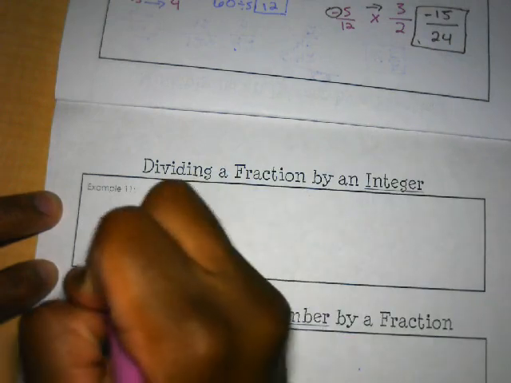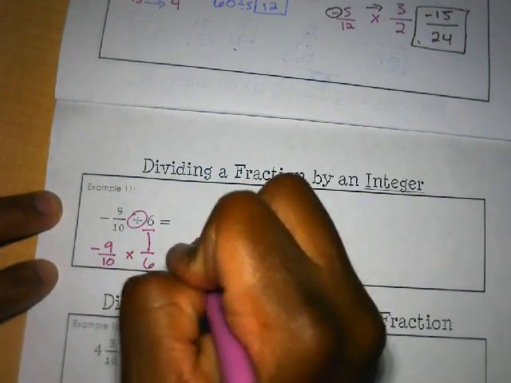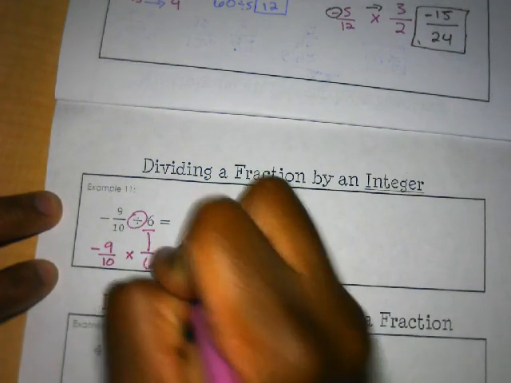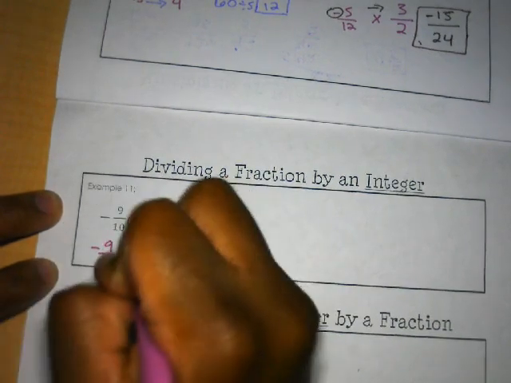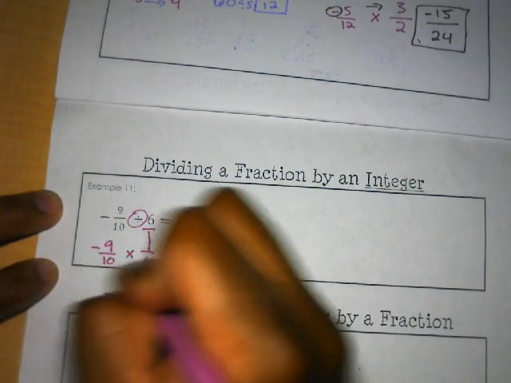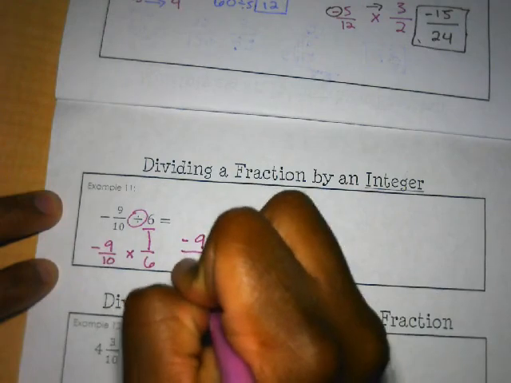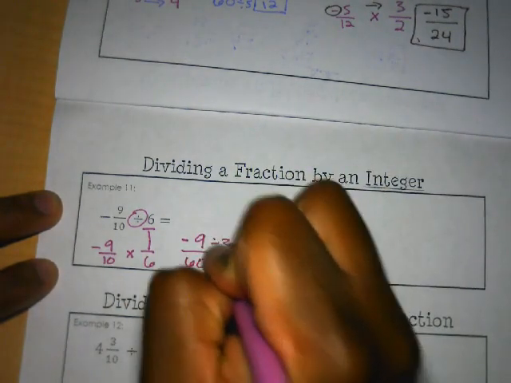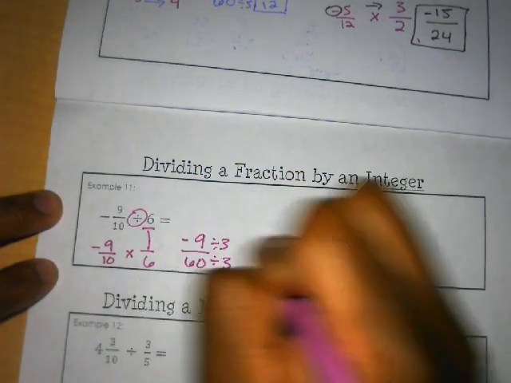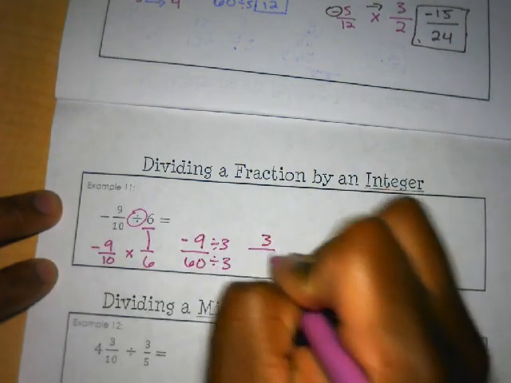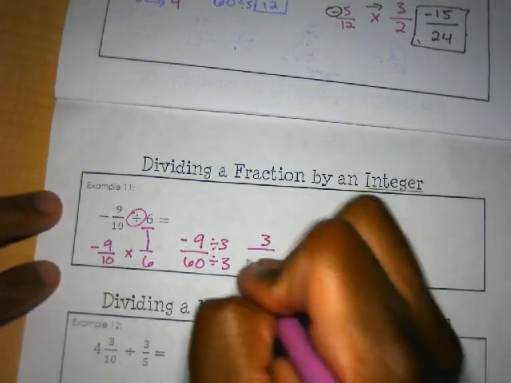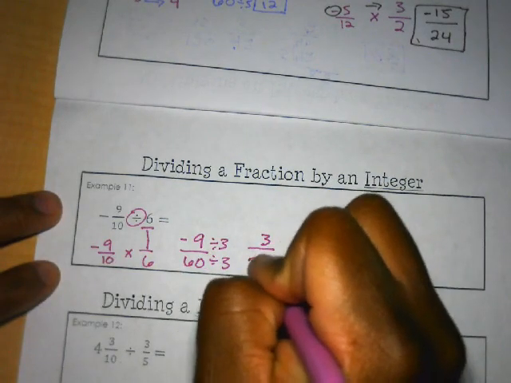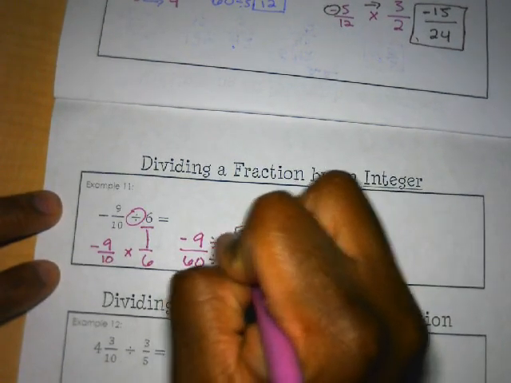And so we have -9 times 1 is -9, because it's a negative and no negative there. Then we have 10 times 6 is 60. So right off, I know I can simplify by 3 at least, and 9 divided by 3 is 3. 60 divided by 3 is 20. So it'll be -3/20.